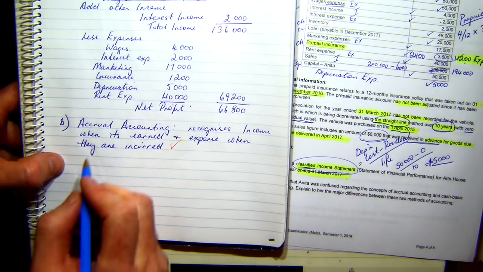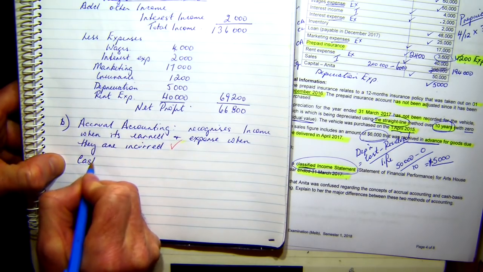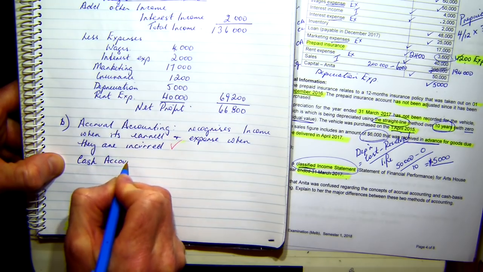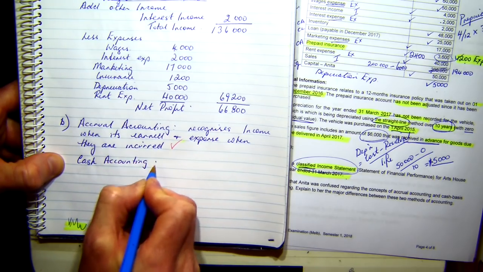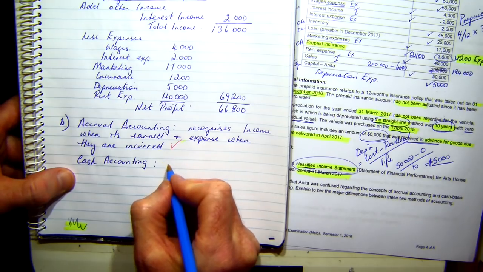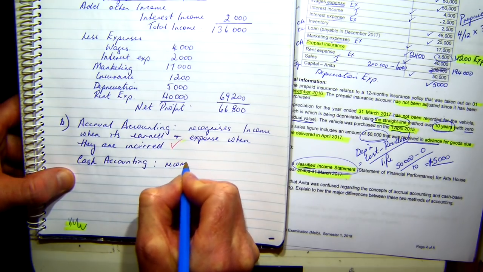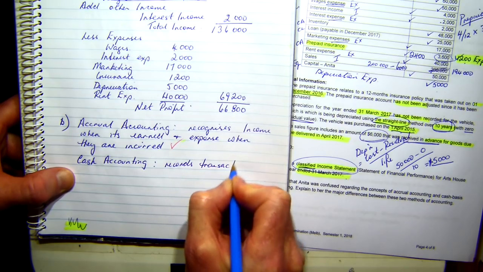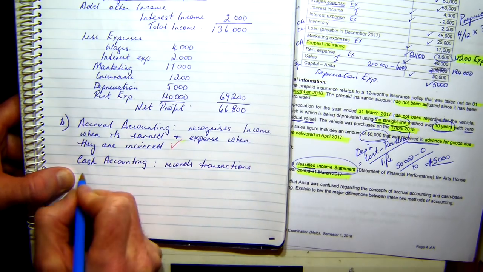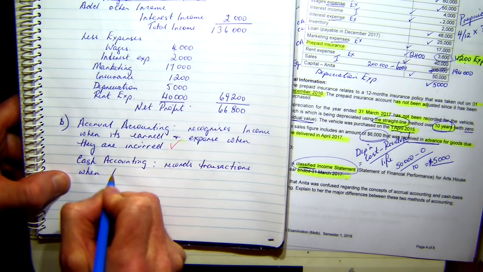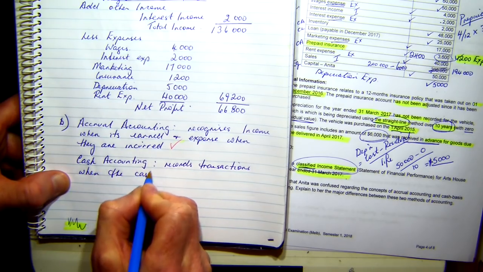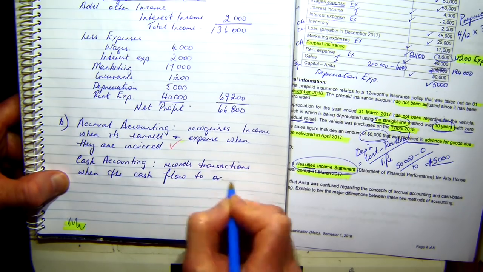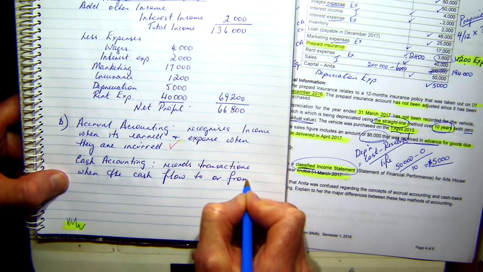And cash accounting records transactions when the cash flows to or from the business.